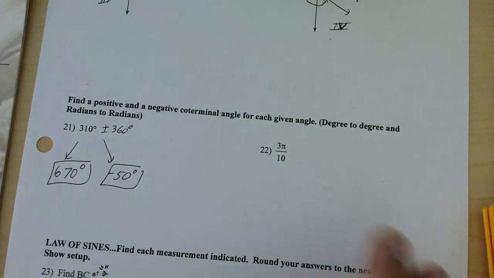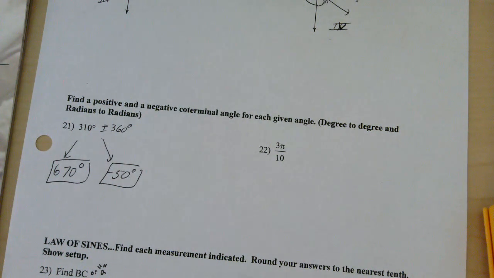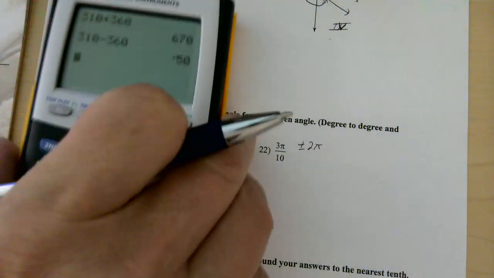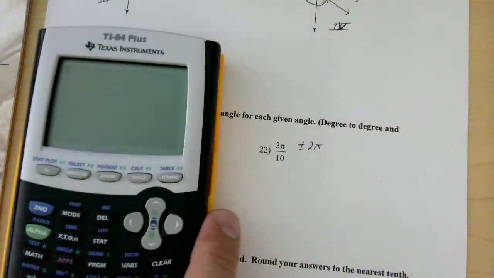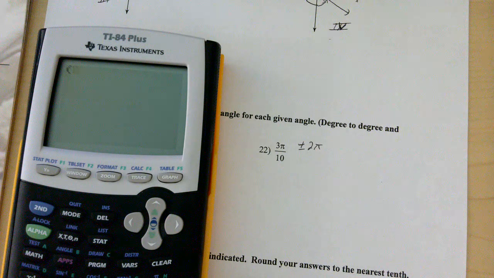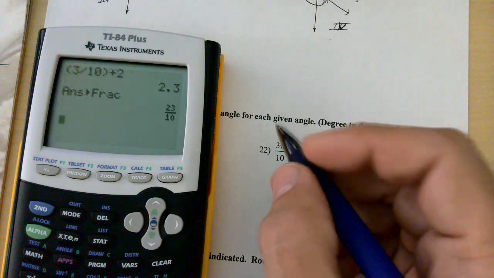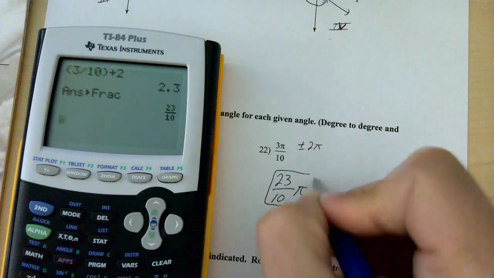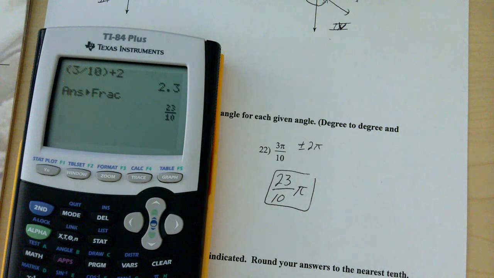Okay? In the world of radians, instead of doing 360, you need to know that 360 degrees is equivalent to 2 pi. So we're going to plus or minus a 2 pi. Now you don't type in the pi in your calculator. All you need to do is type in your fraction. So 3/10, and then I'm going to add a 2, and I'm going to convert that to a fraction. It's going to be 23/10 pi. So don't forget your pi, though. I would have to mark it wrong if you don't put your pi, because it needs pi to be equivalent and end up in the same location as the original.